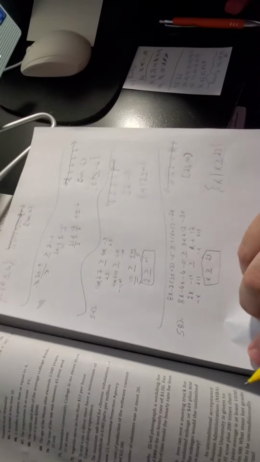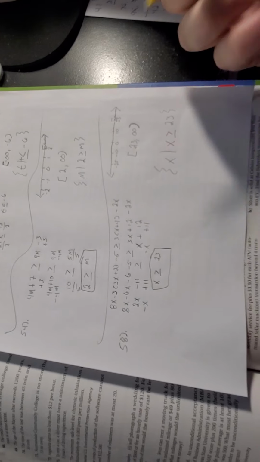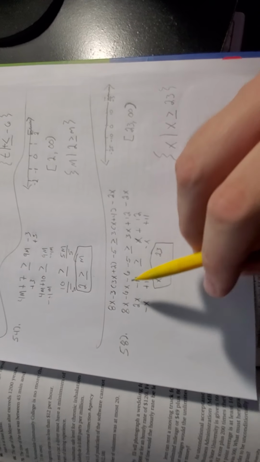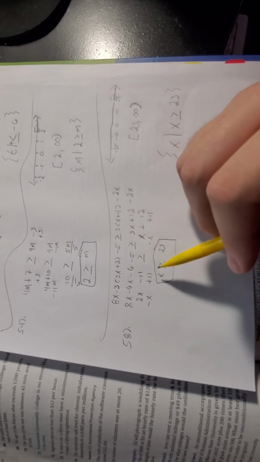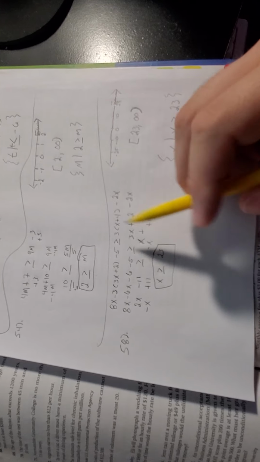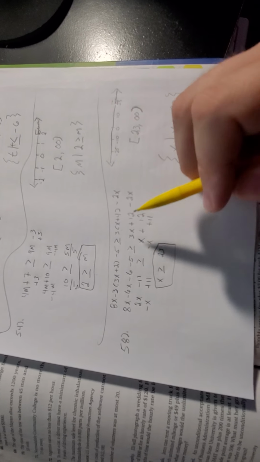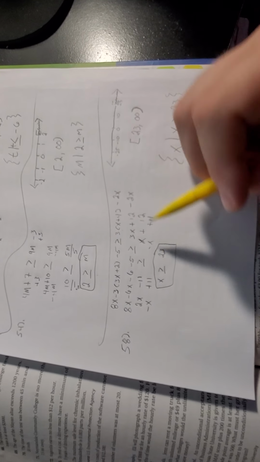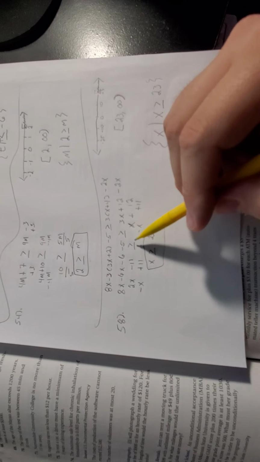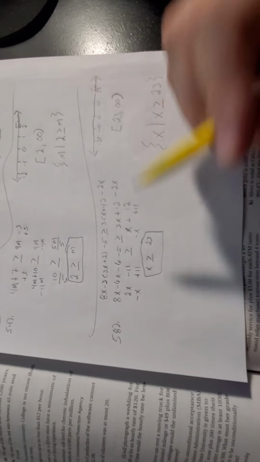So 8x minus 6x gives me positive 2x. Negative 6 minus 5 is negative 11, so the greater than or equal to sign still follows down. 3x minus 2x gives me just x, and plus 12. So that gives me 2x minus 11 is greater than or equal to x plus 12.